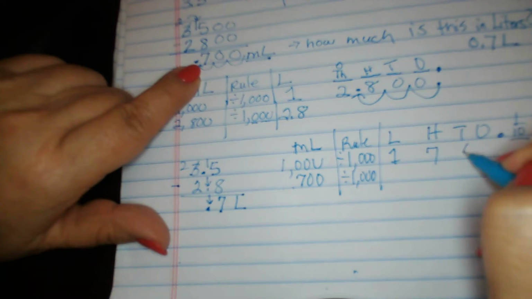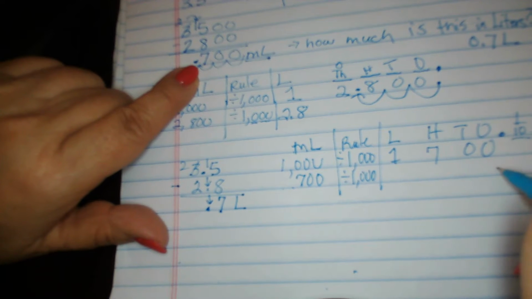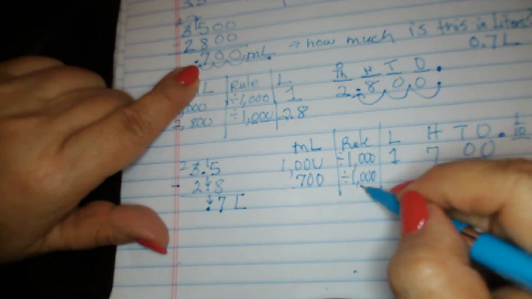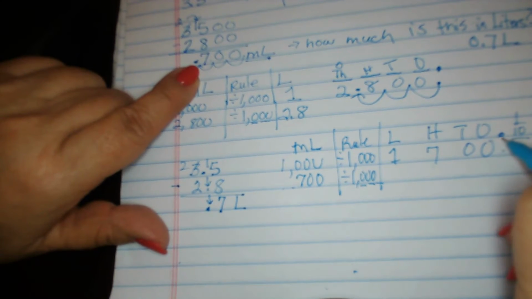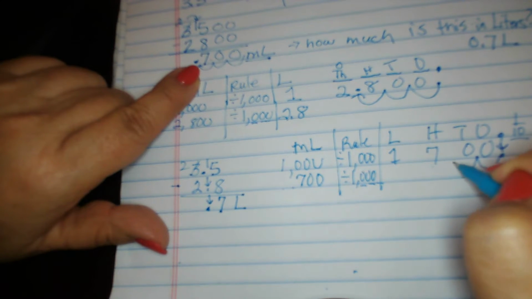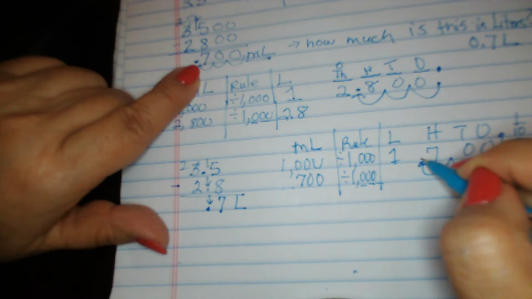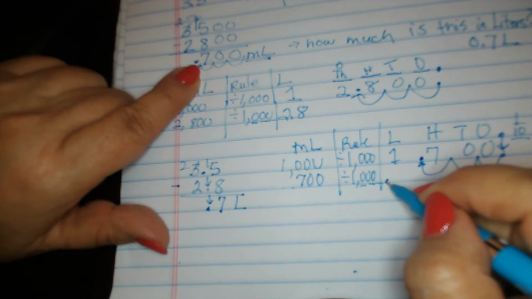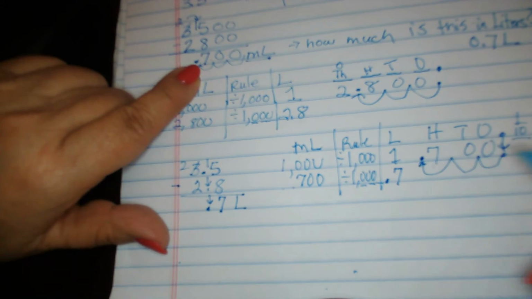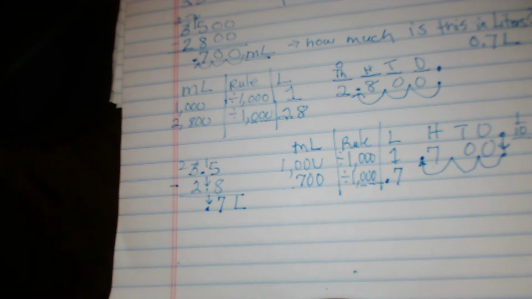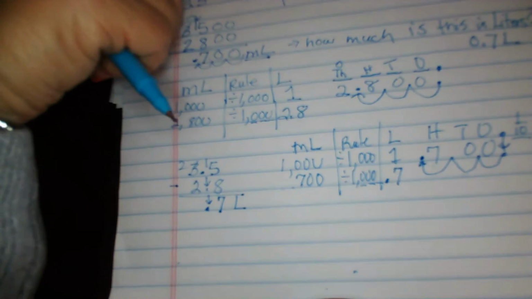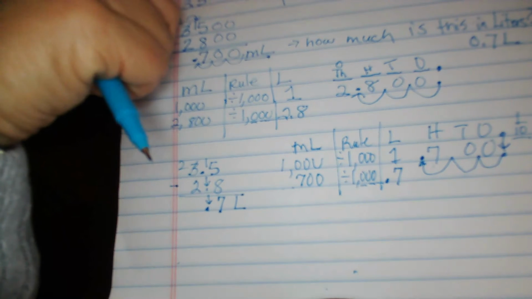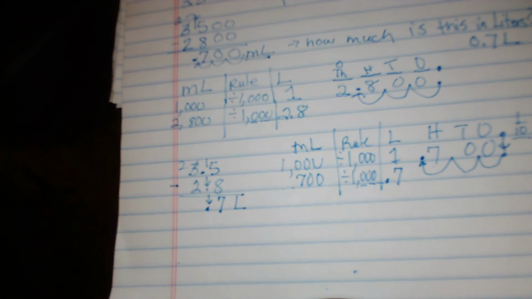So this is going to be 700. I'm moving the decimal to the left 1, 2, 3 times. So here's my decimal, 1, 2, 3. And I still get 7/10 of a liter. So you could have done it that way. I went ahead and converted what I had already subtracted for what I need, and I got 7/10. So either way works out.